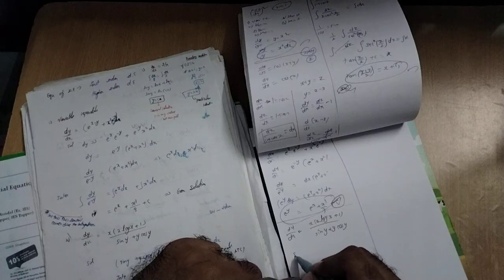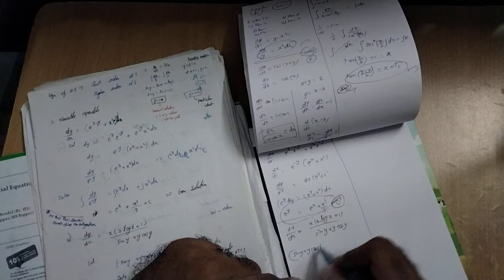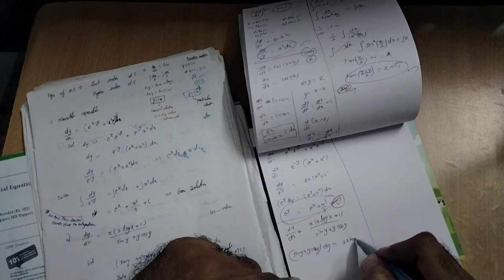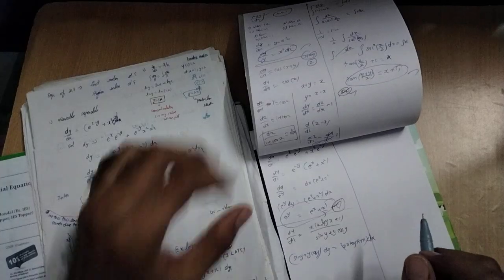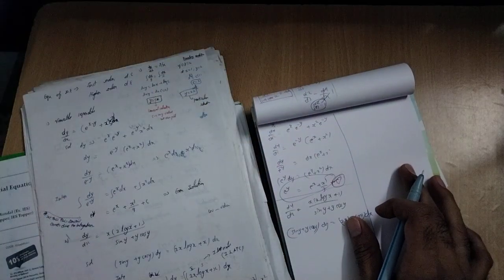Make it sin y plus y cos y dy equals 2x log x plus x dx. Okay, now we just integrate. So separate integration only, not all inbuilt integration.